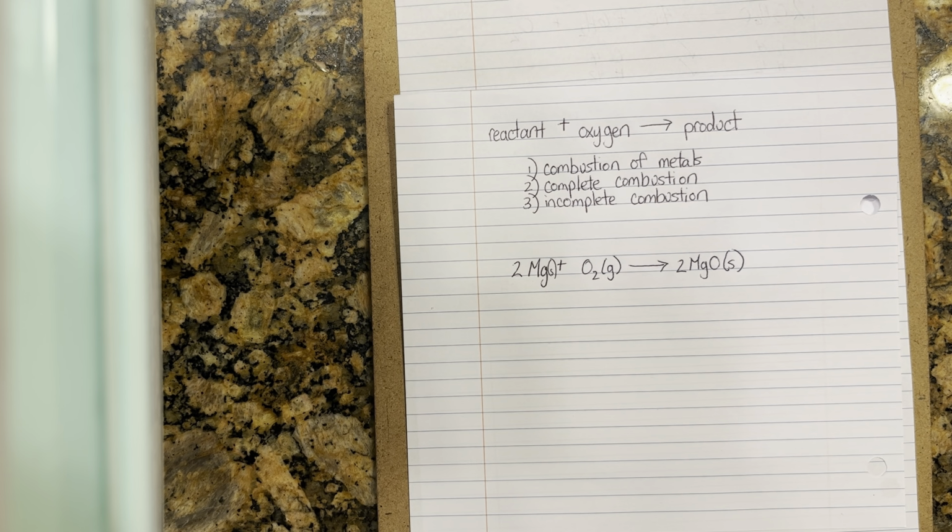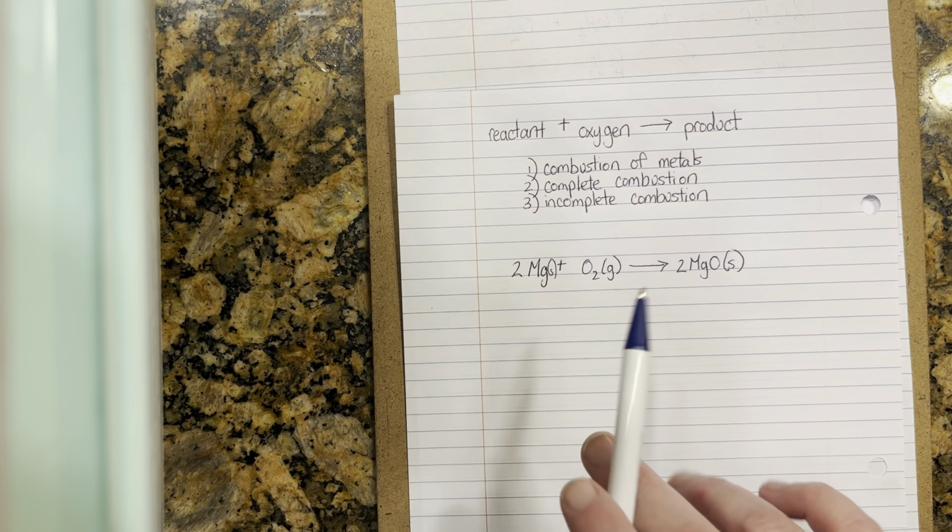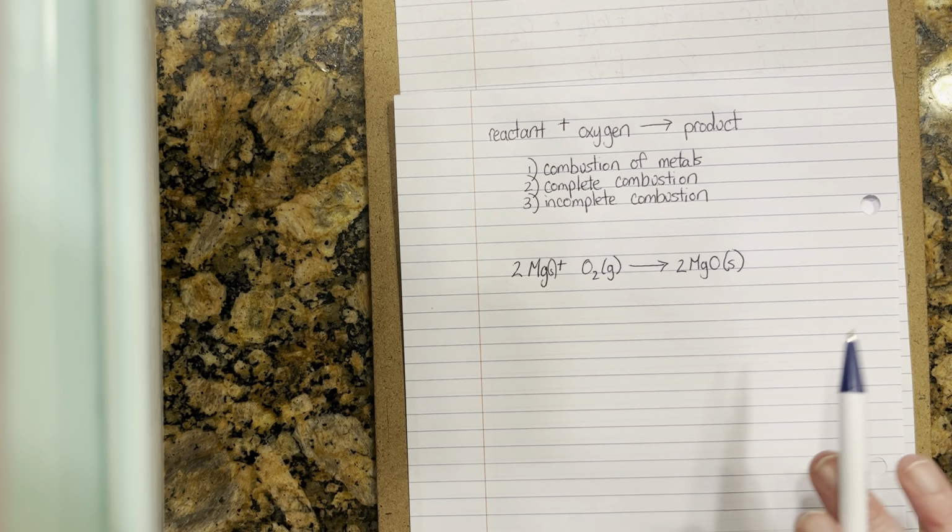But lots of different metals can react and produce different colors of light, which is what you'll see. Sodium creates a yellow light, potassium creates a pale purple light. So that's important to know. Combustion reactions have to have oxygen gas as a reactant, but they don't always have to release heat and light.